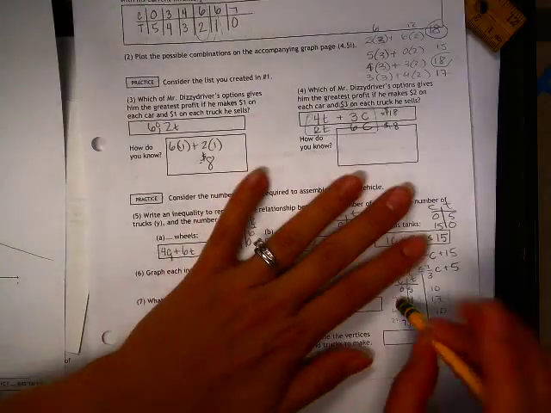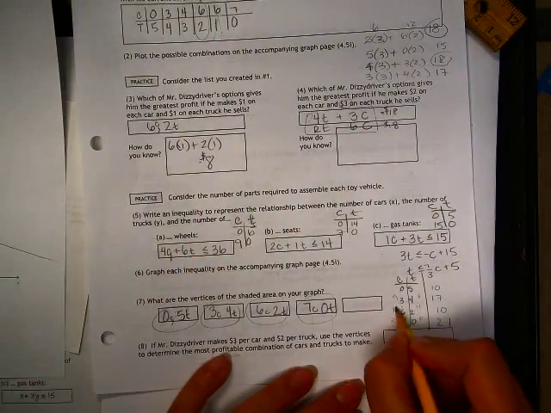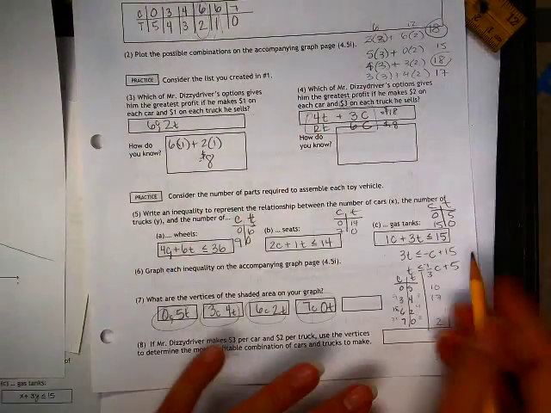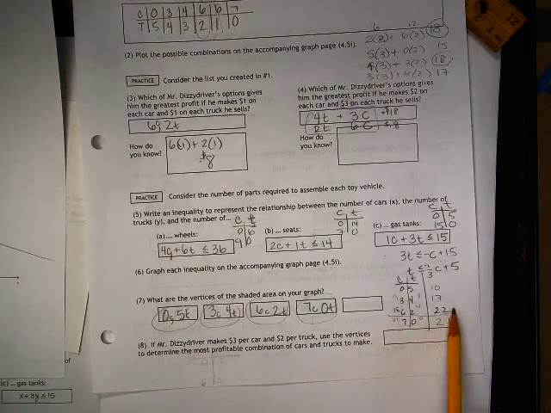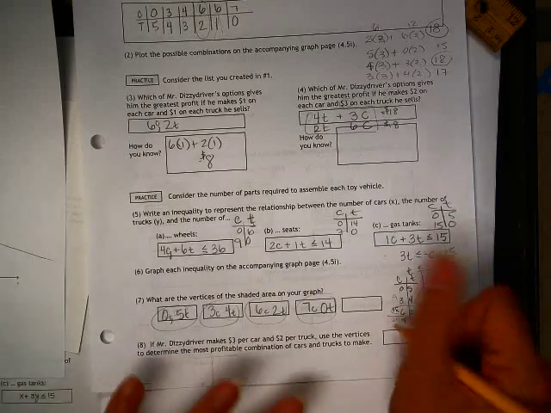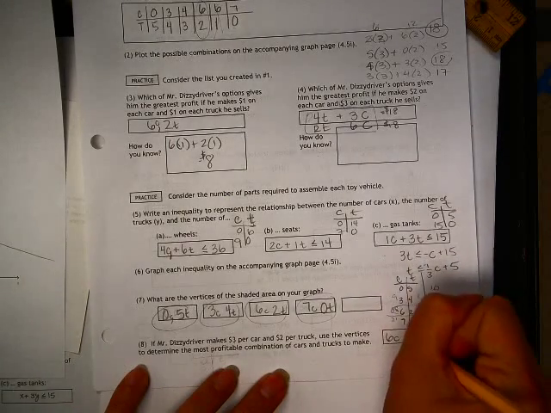Oh, that's 3 and 2. Why did I do that? 3 times this is 18. 18 plus 4 is 22. So looking at each of these, this one here in this particular scenario would be the most. So that was 6 cars and 2 trucks.